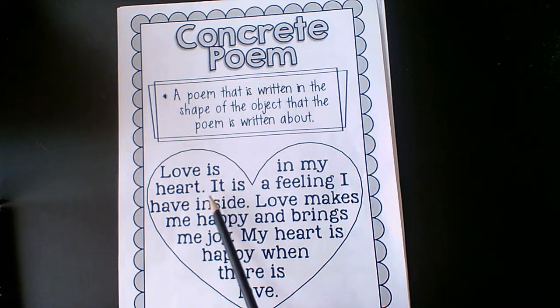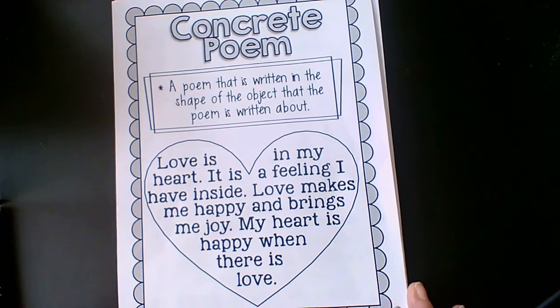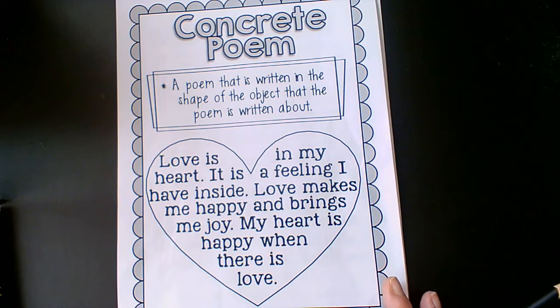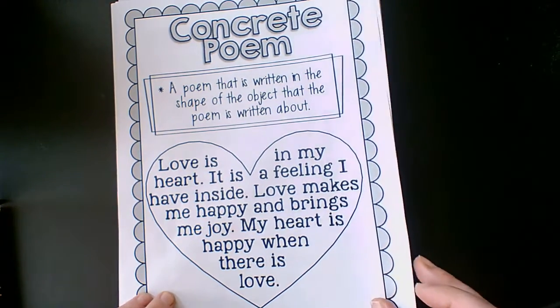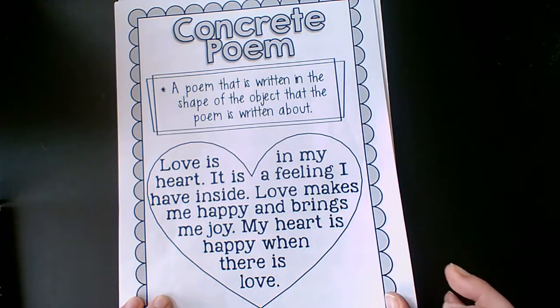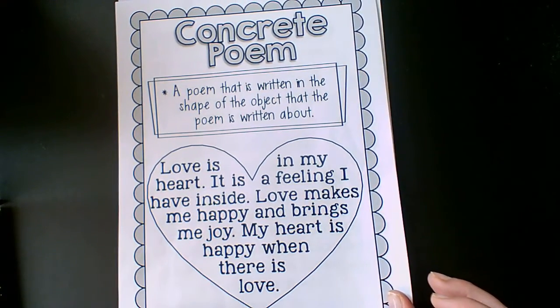Love is in my heart, it is a feeling I have inside. Love makes me happy and brings me joy. My heart is happy when there is love. All right, that's a lovely little poem that we can connect to, and it just brings a feeling of love to our hearts. I'm going to show you a couple of fun examples of other ways to do concrete poems or shape poems.